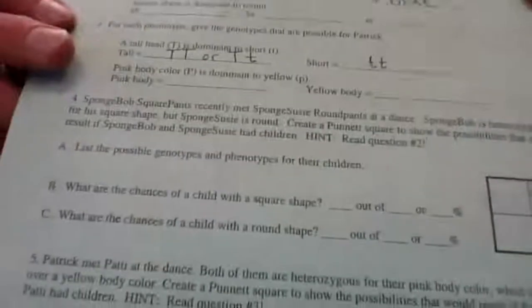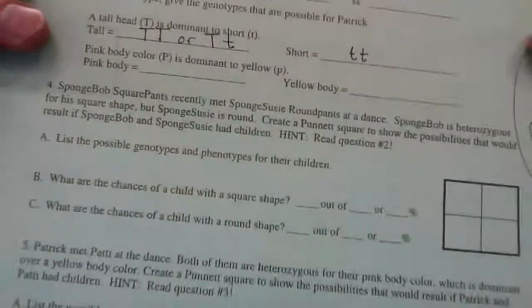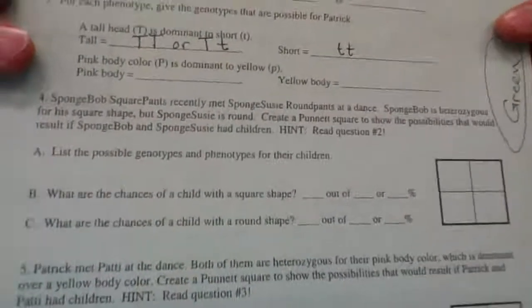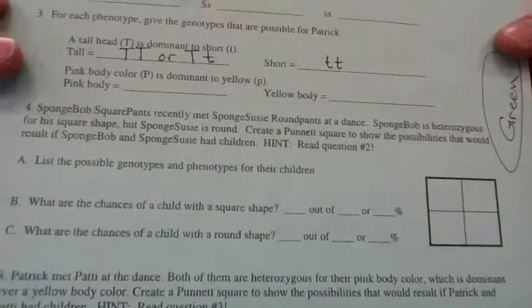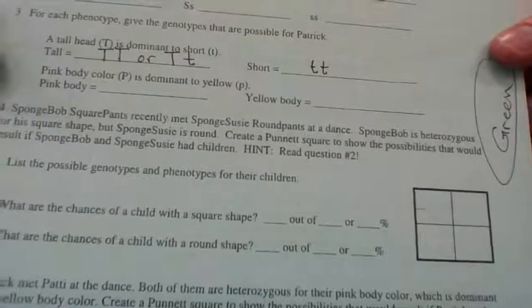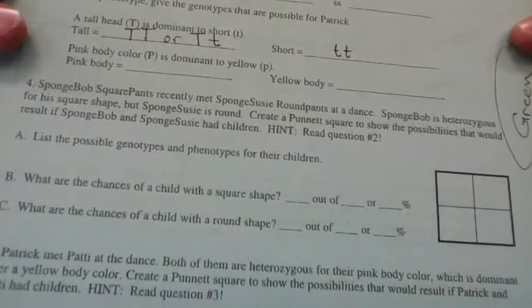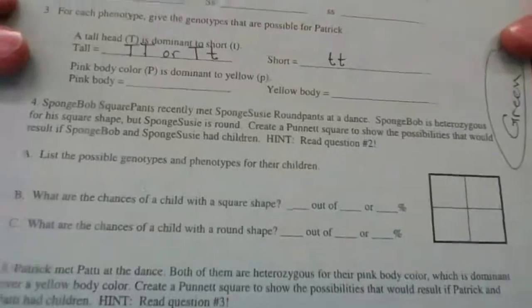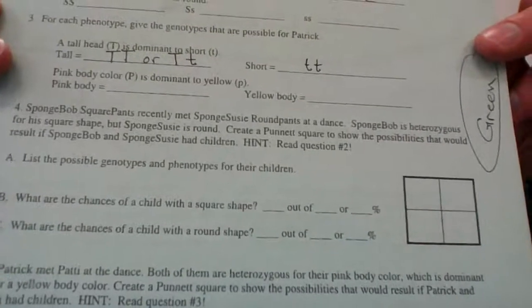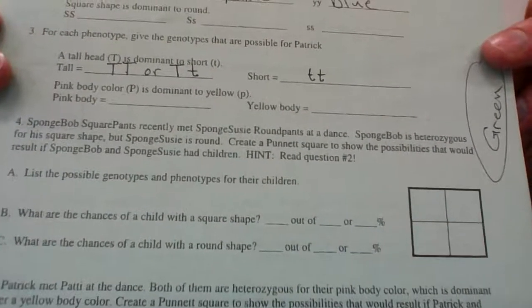And finally, let's do number 4 together. It says SpongeBob SquarePants recently met Sponge Susie Roundpants at a dance. Now, it says SpongeBob is heterozygous for his square shape. Sponge Susie is round. That's the recessive trait.